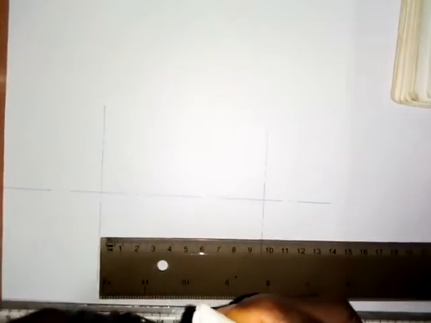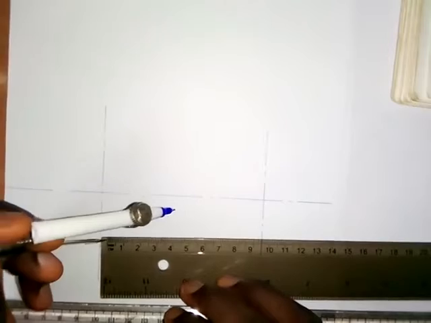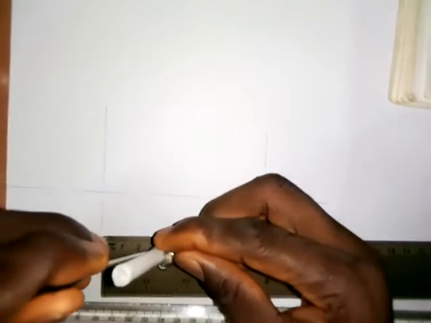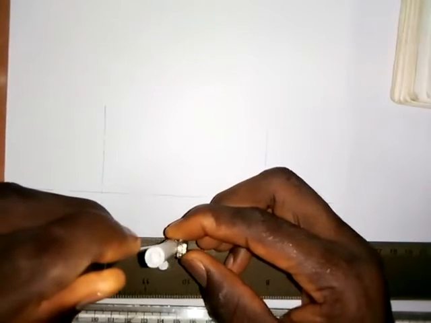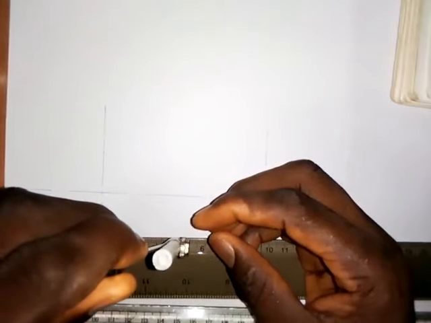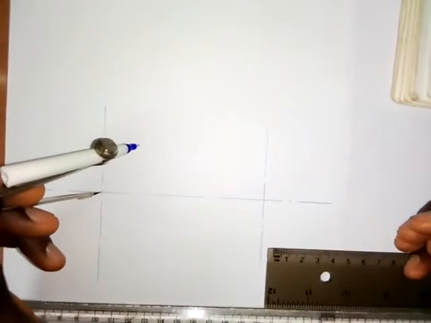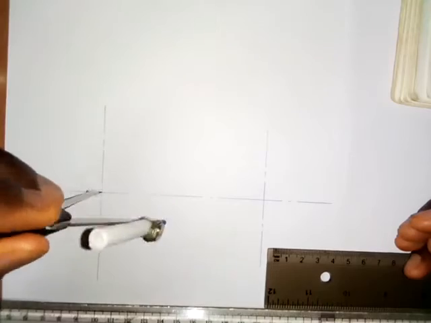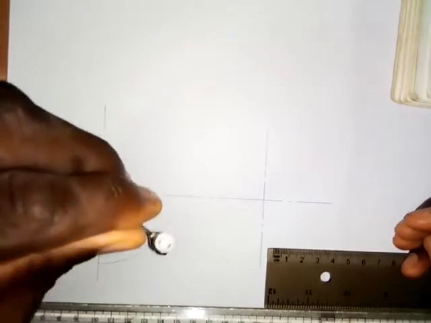The next thing I'm going to do is take the radius of the big circle, which is 44 mm. So I put my compass at this point and draw a circle.